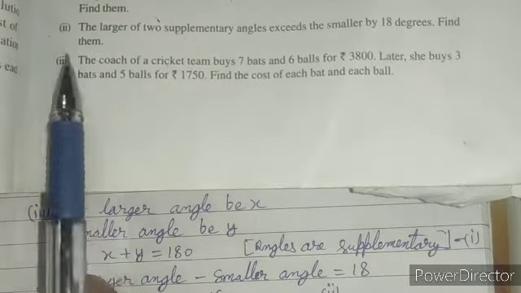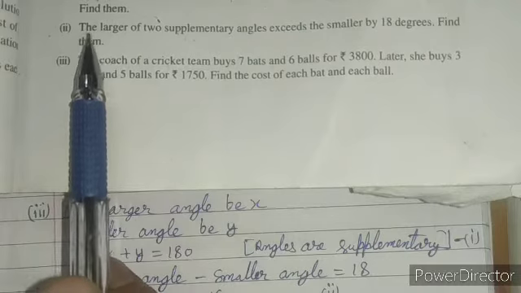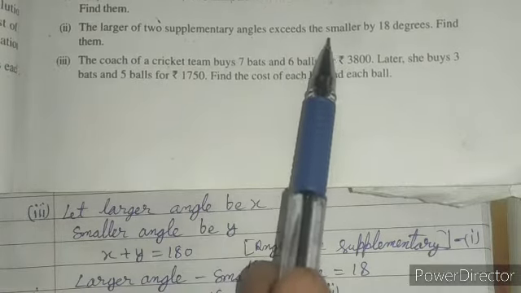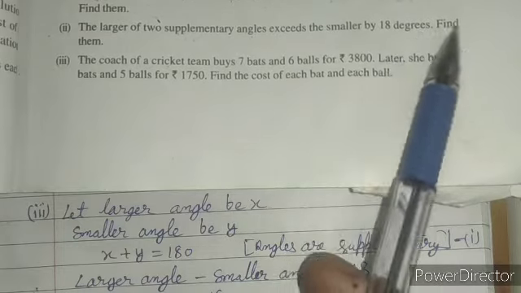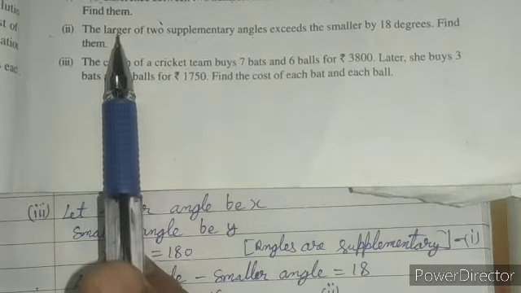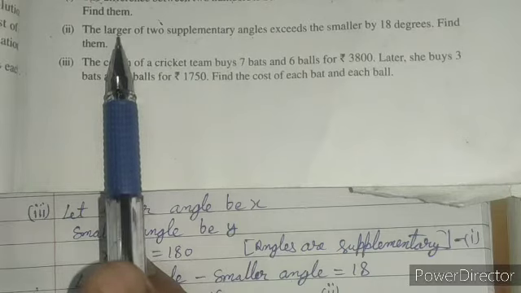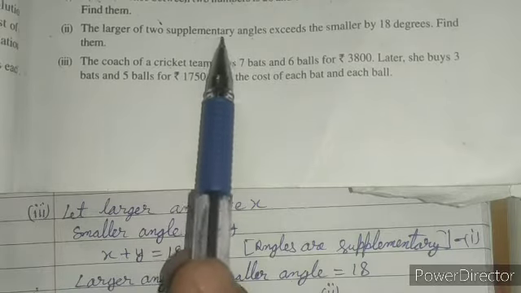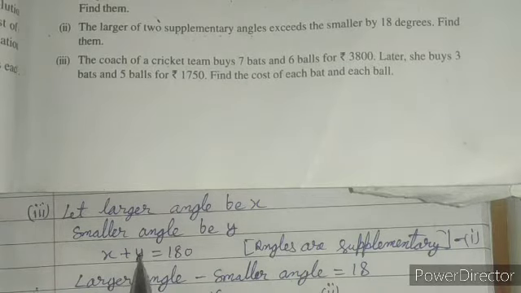In second part of question number 3, it is given that the larger of two supplementary angles exceeds the smaller by 18 degrees. Find them. Now here I am taking the larger angle as x and the smaller angle as y. Here it is given that these two angles are supplementary. That means their sum will be equal to 180. So x plus y is equal to 180.